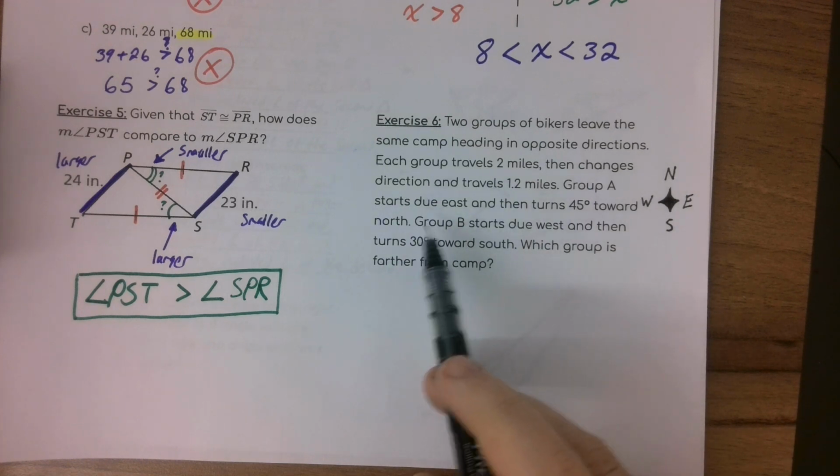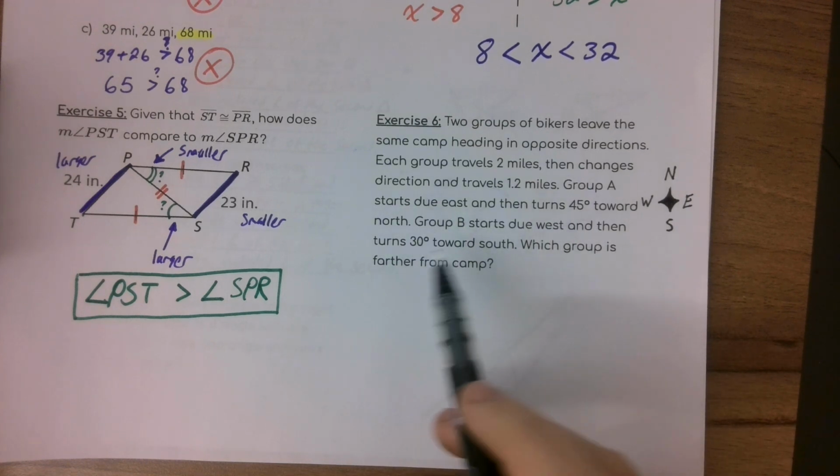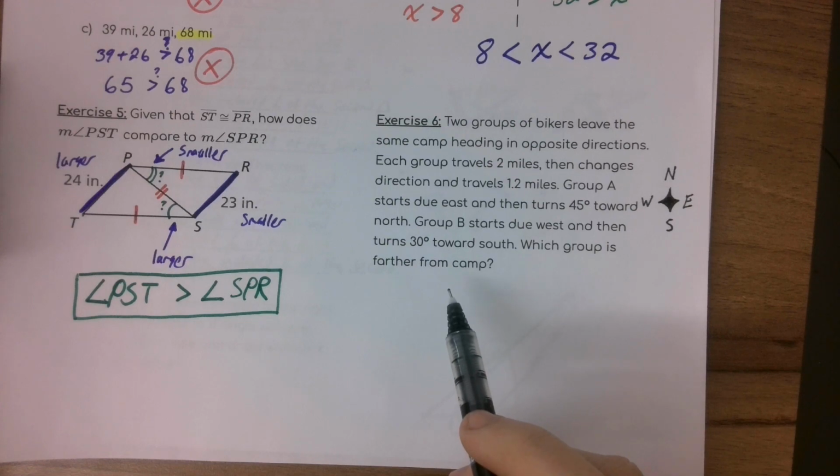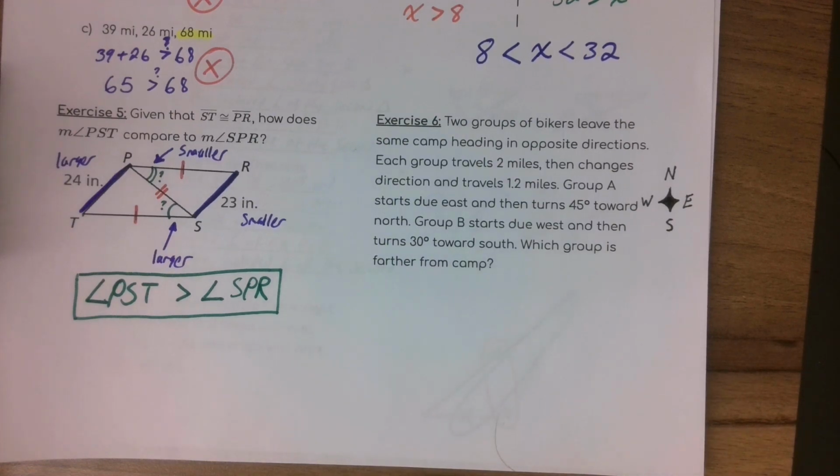Then group B starts due west and turns 30 degrees south. And we have to figure out which group is further from camp.